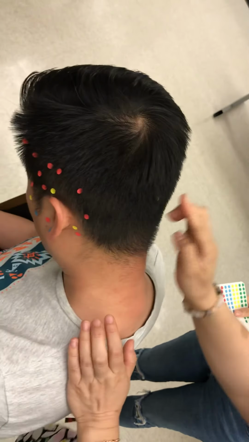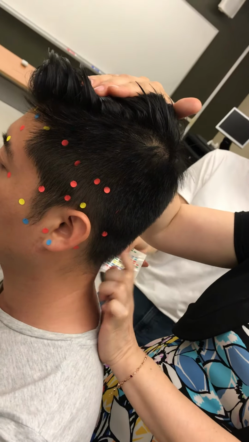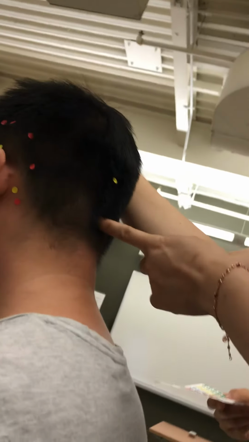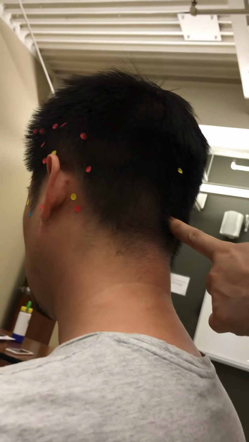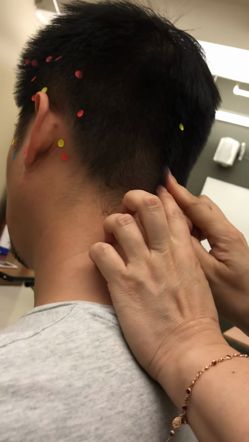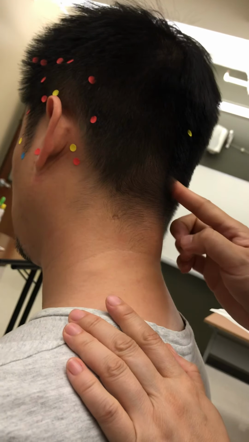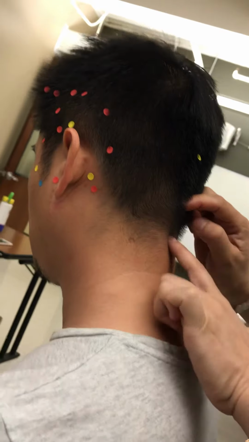Okay. And then if your patient tilts the head a little bit, we slide from the bump, then your finger falls into the depression. So that depression is DU16. So from the bump, slide your finger down. It's like a corner from the neck to the base of the skull. So that is DU16. DU16 is supposed to be 1 unit from the main hairline.